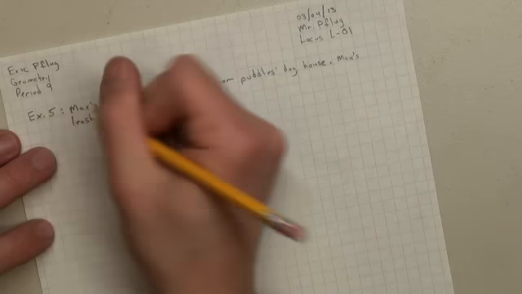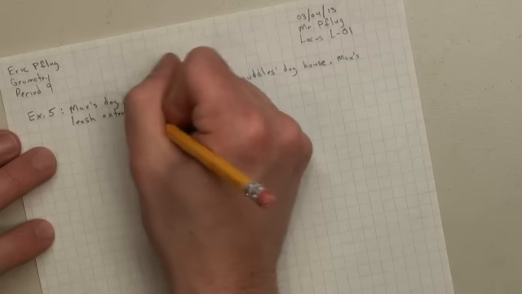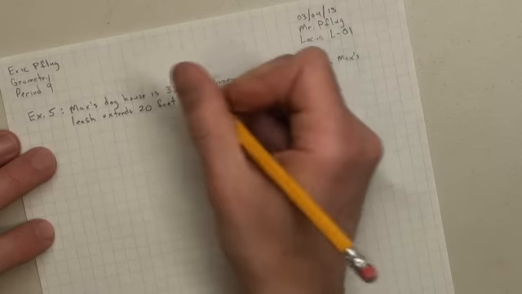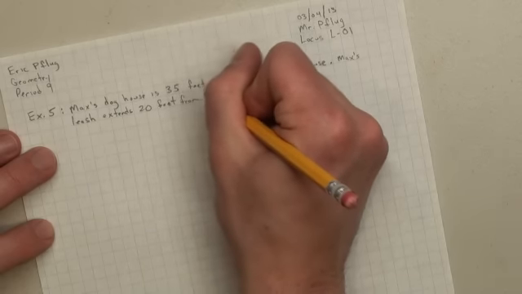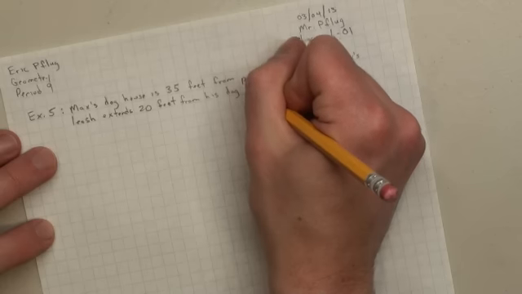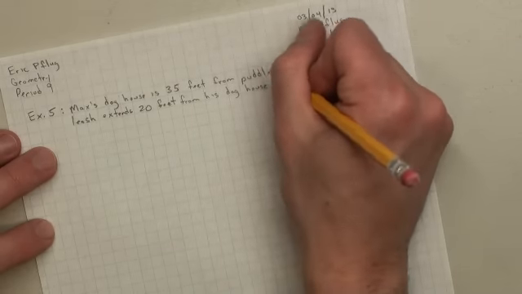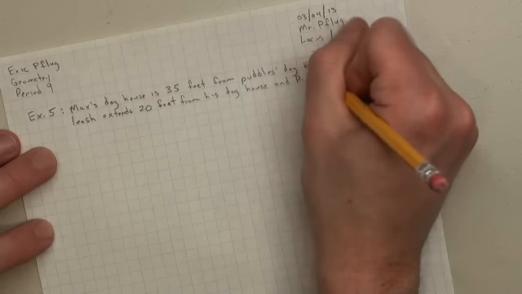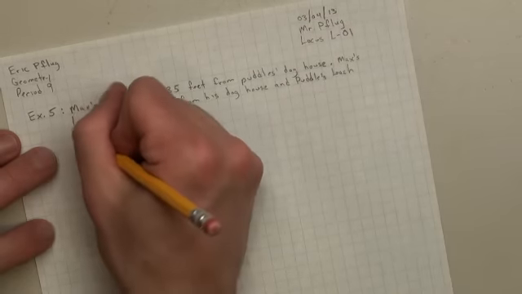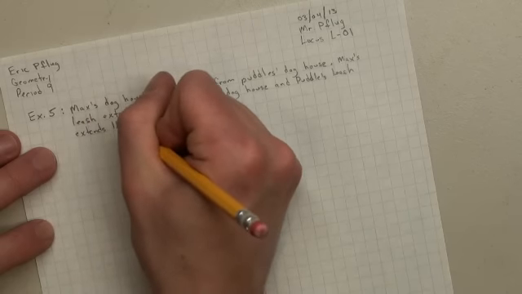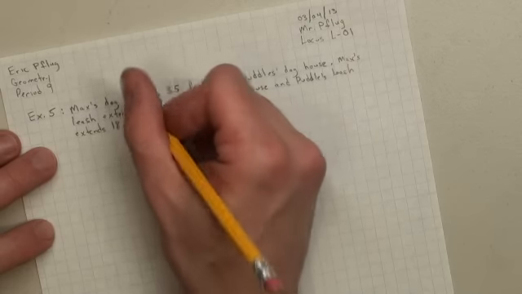Max's leash extends 20 feet from his doghouse and Puddle's leash extends 18 feet from her doghouse.